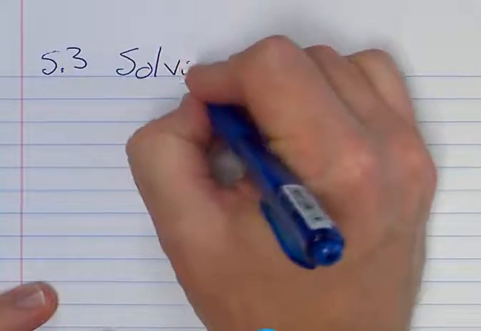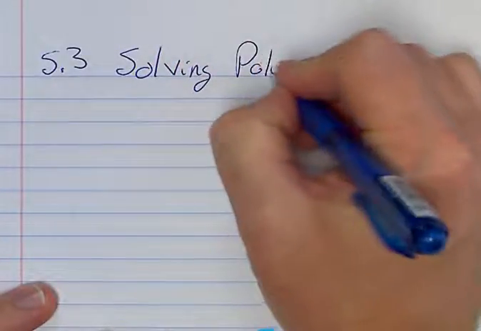All right, for 5.3, we're going to be kind of similar to like we were on the last test. We're going to be solving polynomial equations.